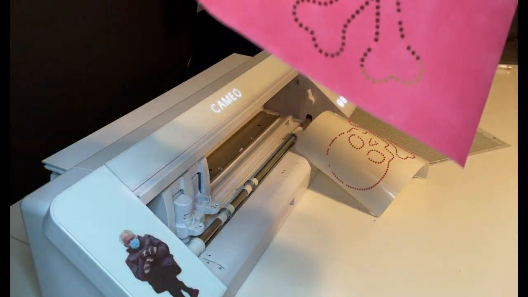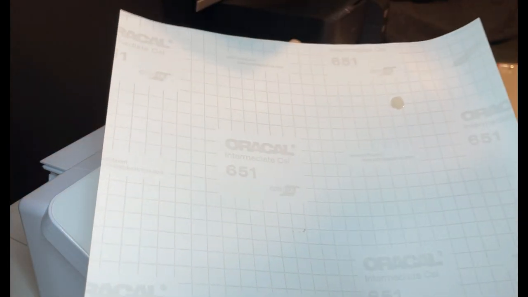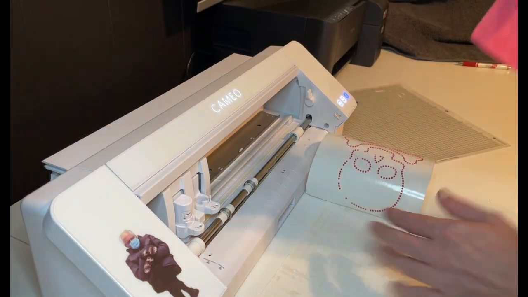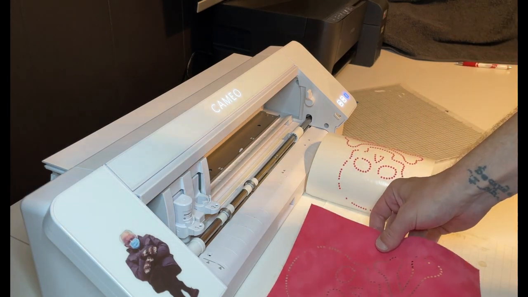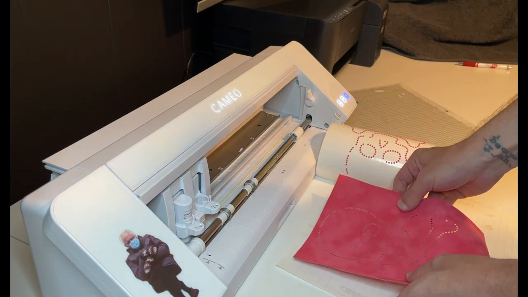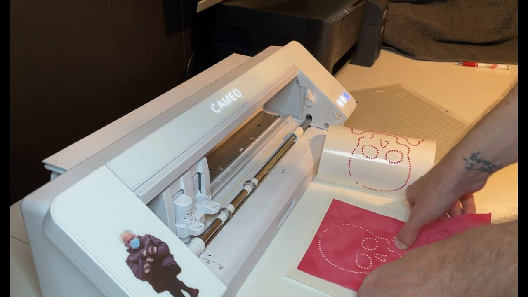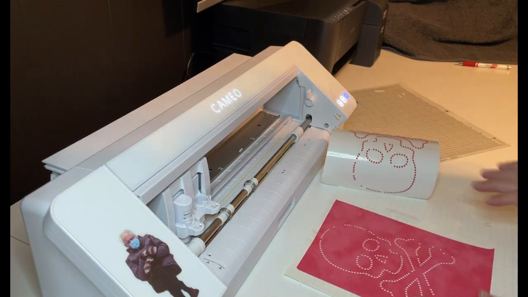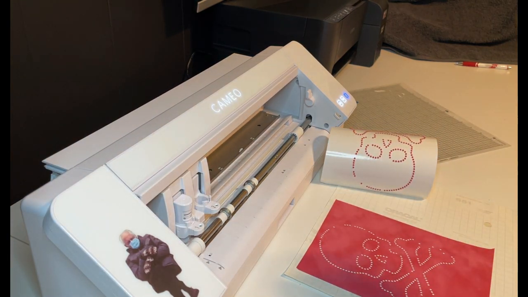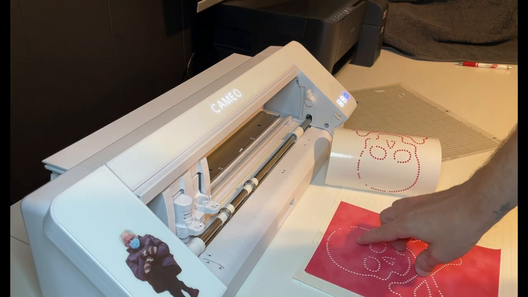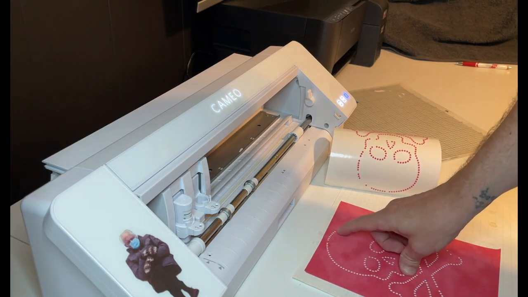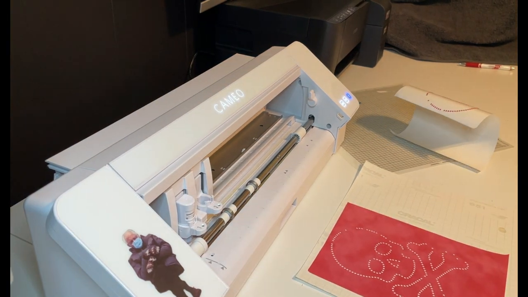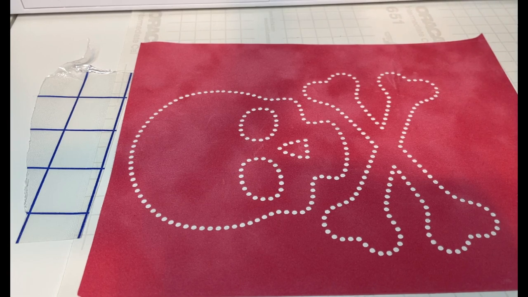So I'm just going to take an old piece of 651 that I had laying around. See that? And then I'm going to stick the template on it. Now there are some holes that didn't get left behind, so I'm just going to take a second and weed them out. Alright, now we got our template set.